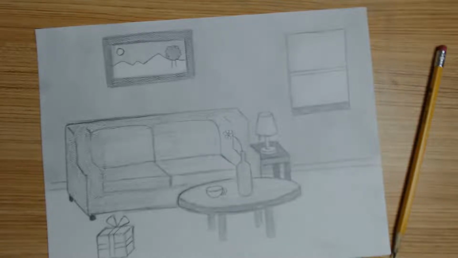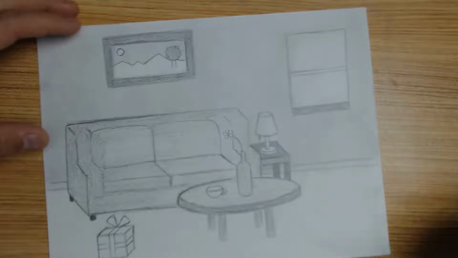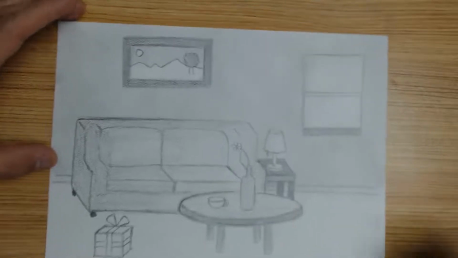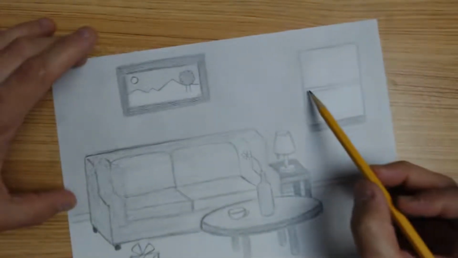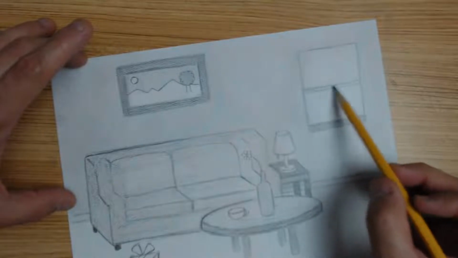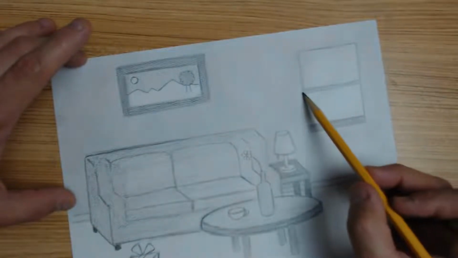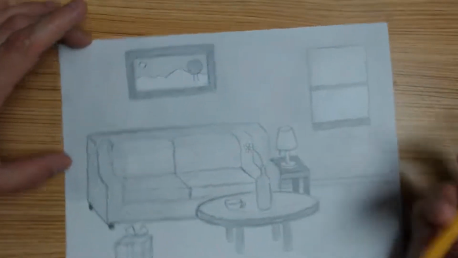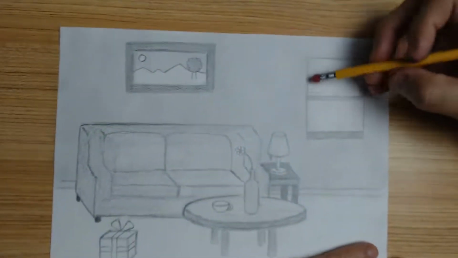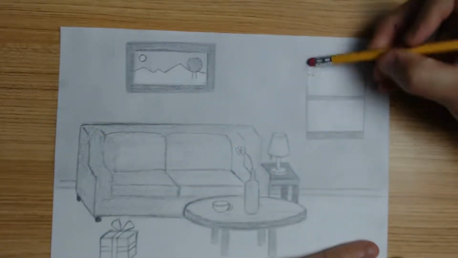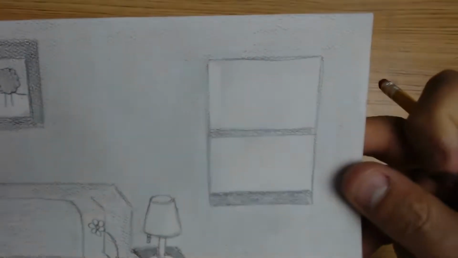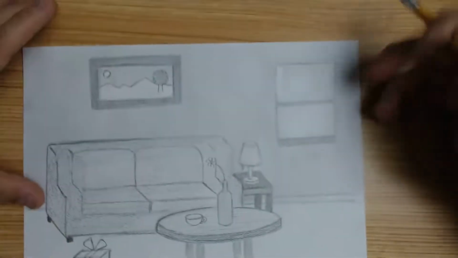Okay, the floor we're gonna leave white for now, but everything so far is shaded a little bit. Maybe this line here. And just to show you what you're capable of doing with your eraser is to clean up a little. You don't have to clean up too much because it will get dirty, okay? But you see how the eraser cleans up inside the window here.